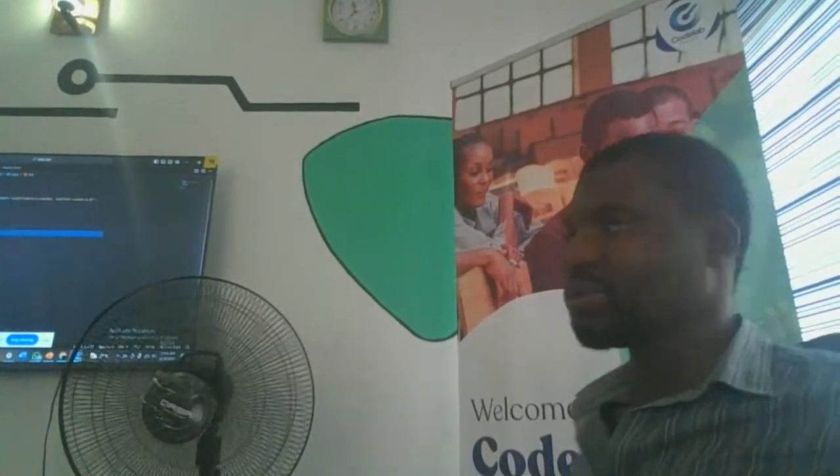Put height and make it 100 pixel. You put width and make it 100 pixel.